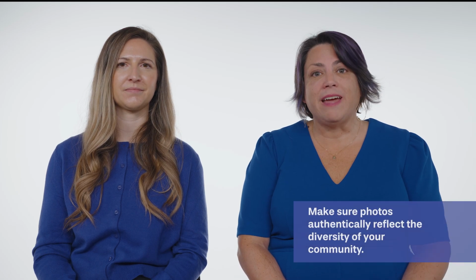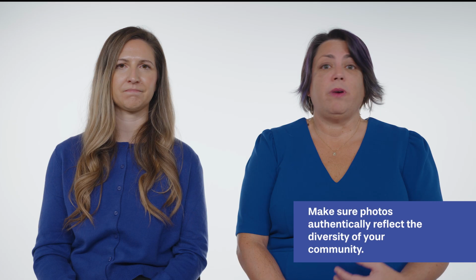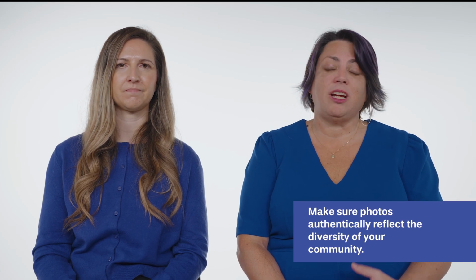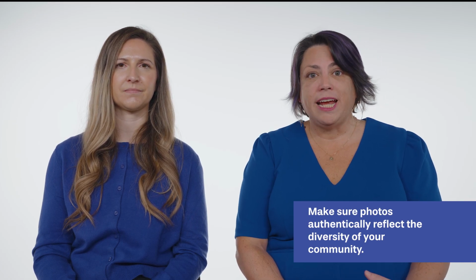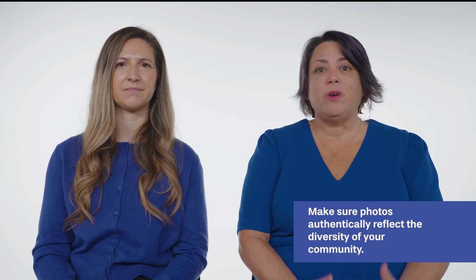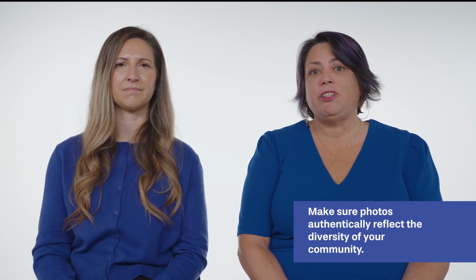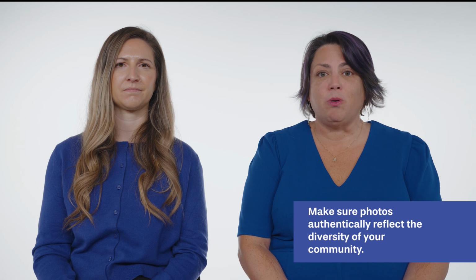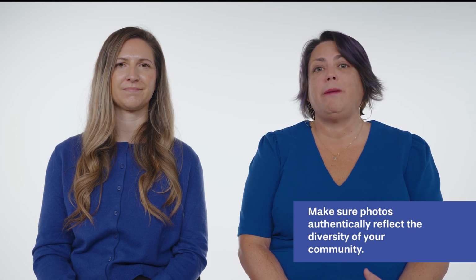Think about who is included in the photo. Are you consistently including a diverse group of people in your photos? As Jamie said, pay attention to how diversity is shown in your photos. It's extremely important to authentically represent diversity, whether it's gender, age, physical ability, race, size, whatever it may be. Authentically showing that diversity is incredibly important in telling the story and communicating about who your community is.